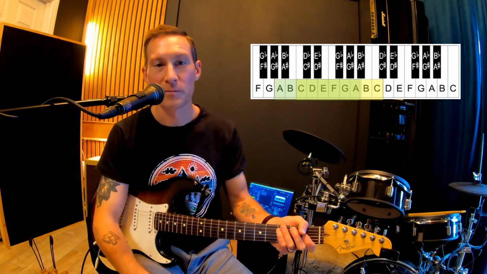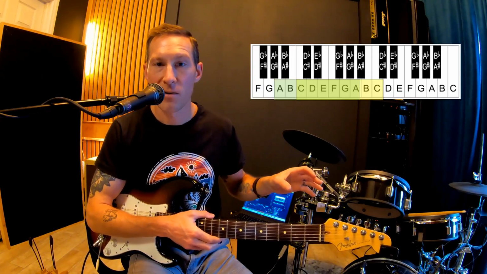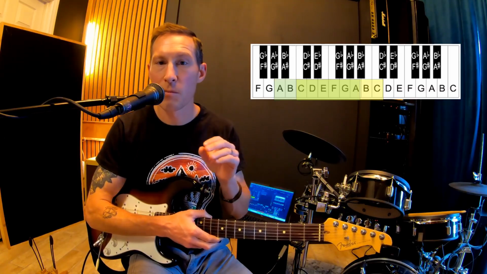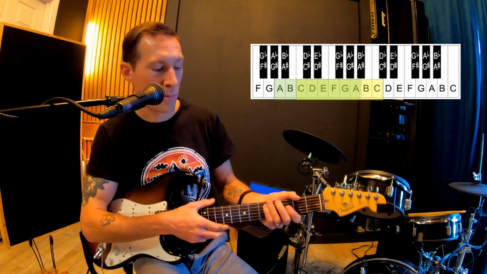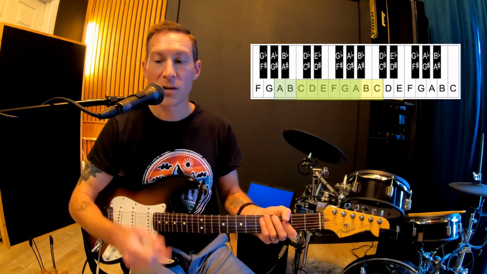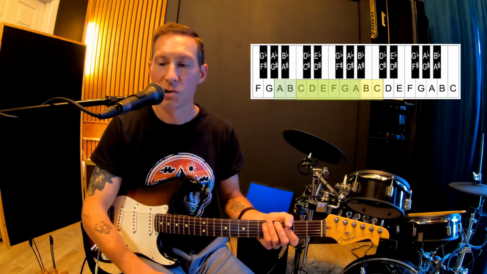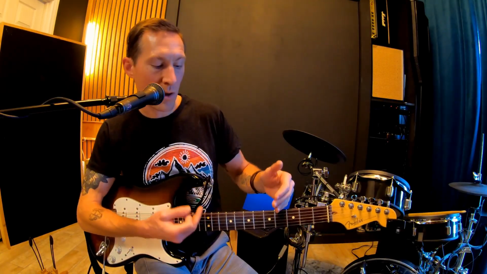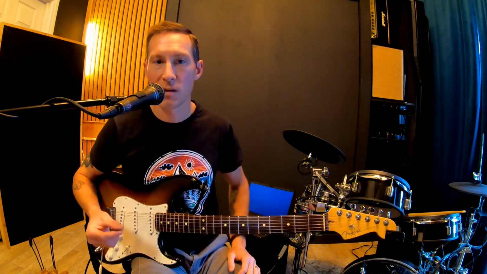So what did we just learn? We saw that you can have a minor scale that uses the exact same notes as a major scale. They just start on a different note, a different part of the keyboard, or a different part of the fretboard. What this is called is relative major and relative minor. So why does this matter to us? Because it gives us a lot more vocabulary on the neck of the guitar, and a lot more places that we can play while staying within relatively the same key.